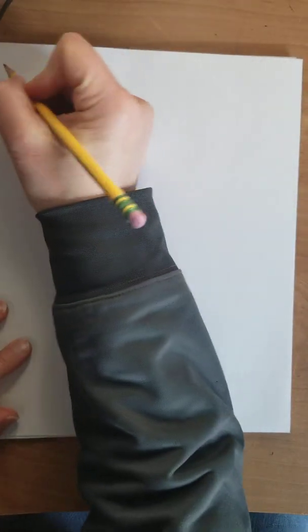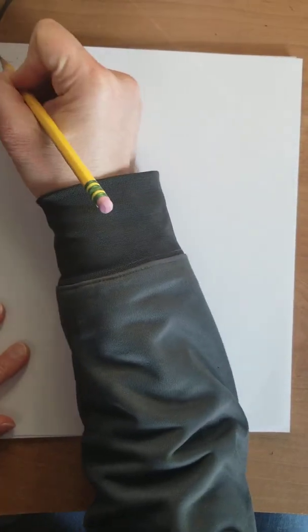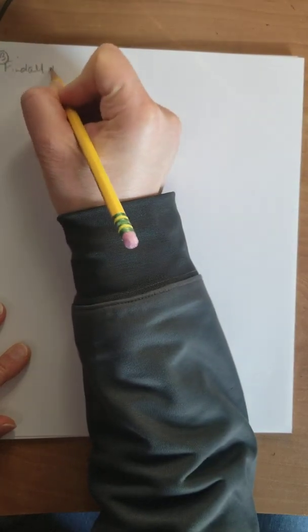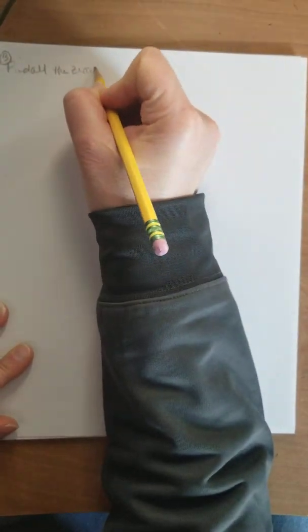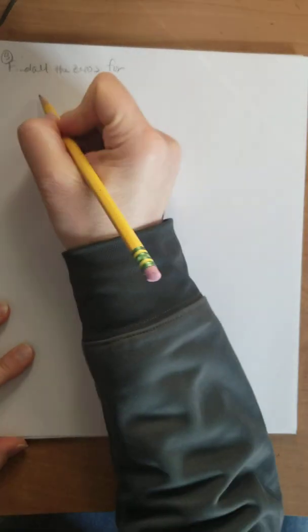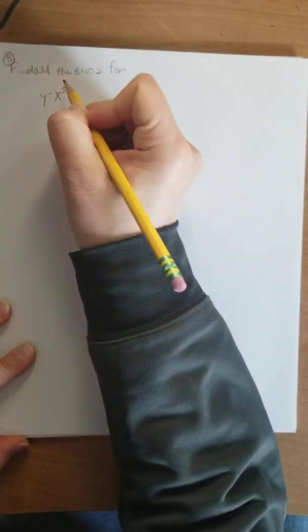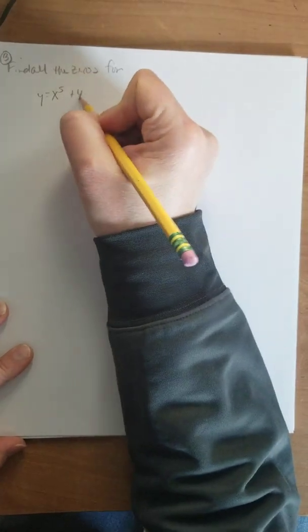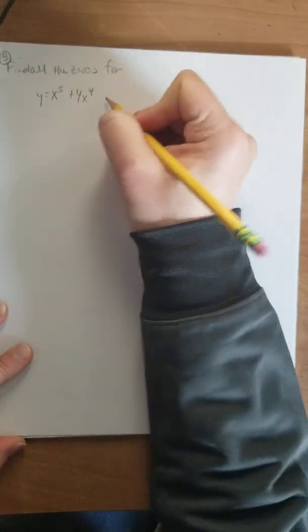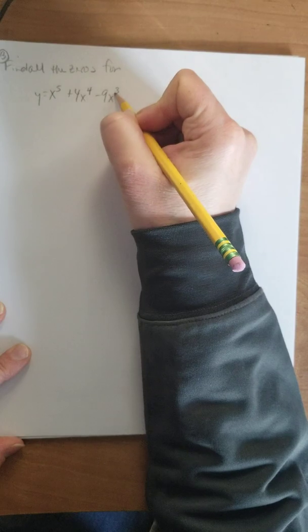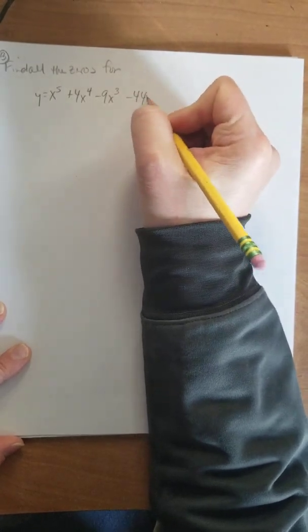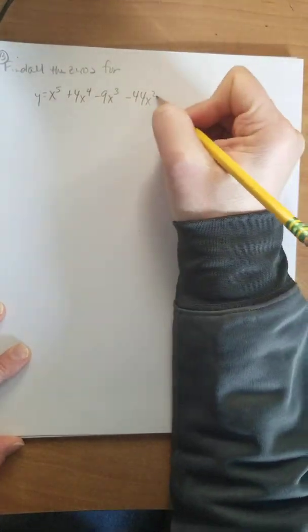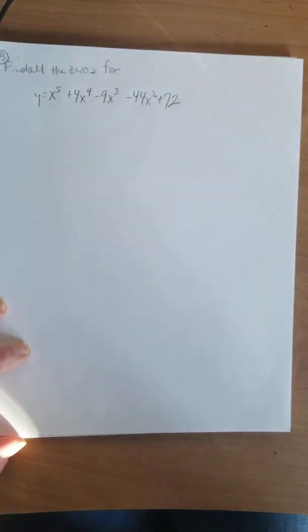Here we go. Here's another one. Find all the zeros for, so this is B. Y equals x to the 5th plus 4x to the 4th minus 9x cubed minus 44x squared plus 72.